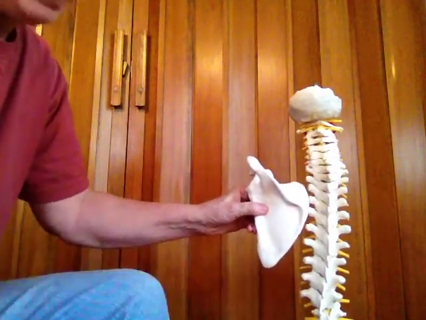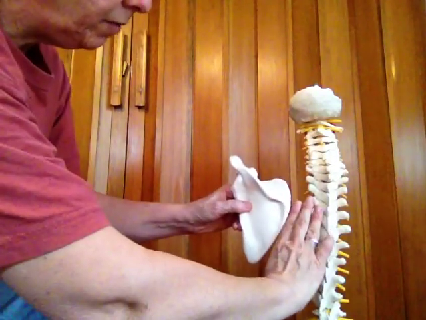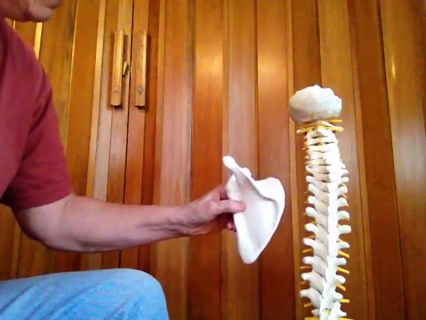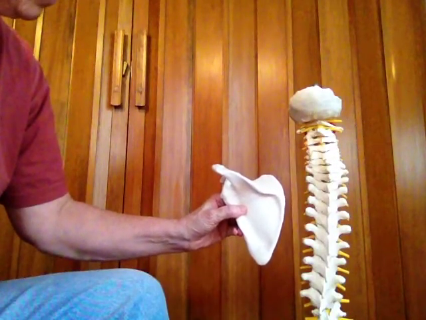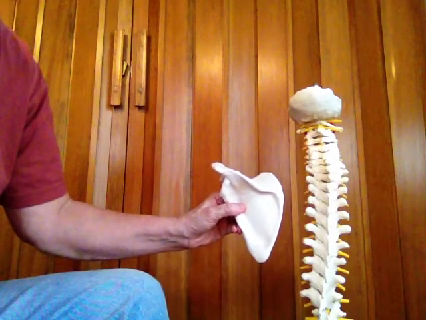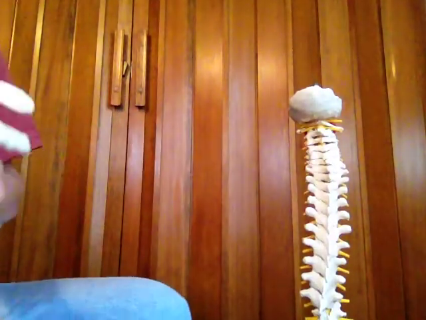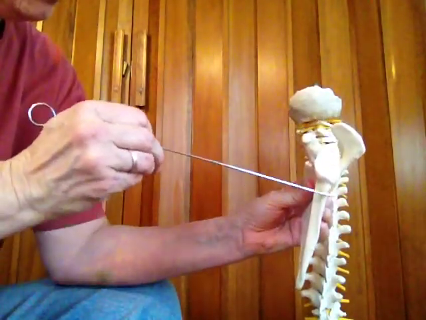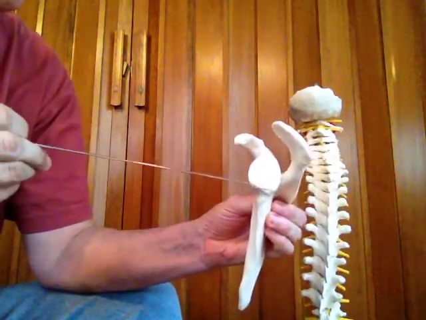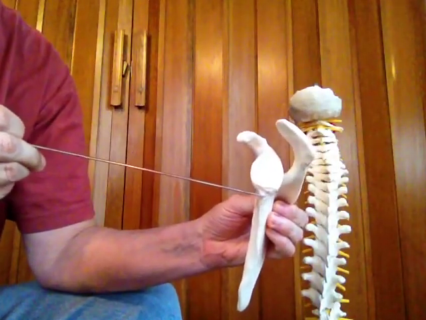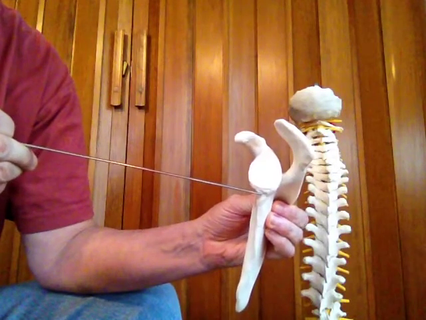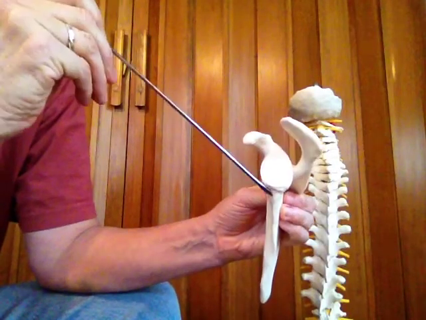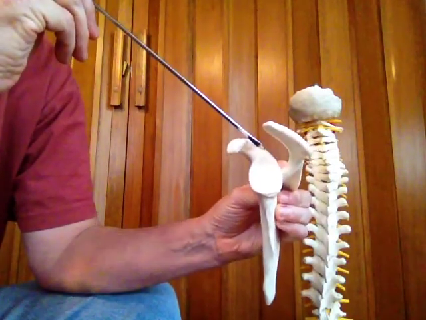You'll have about 2 to 3 finger widths between your spinous process and the vertebral border, and that's where your scapula sits on the rib cage, about that far out. On the lateral border, just below the glenoid fossa, is a tubercle, and this is called the infraglenoid tubercle. On the top, it's the supraglenoid tubercle, infra being below, supra being on top.